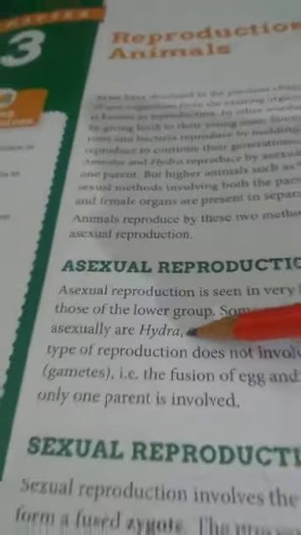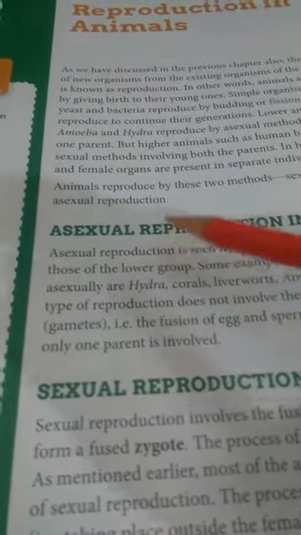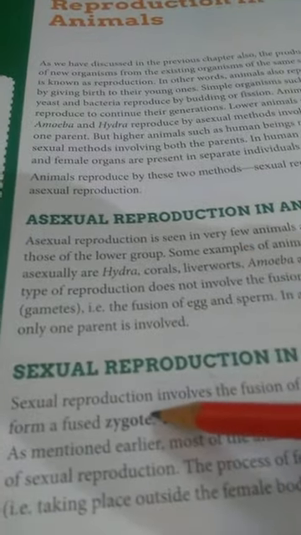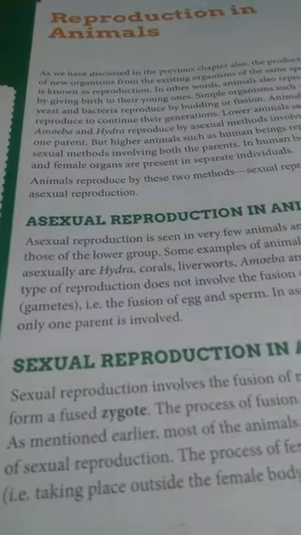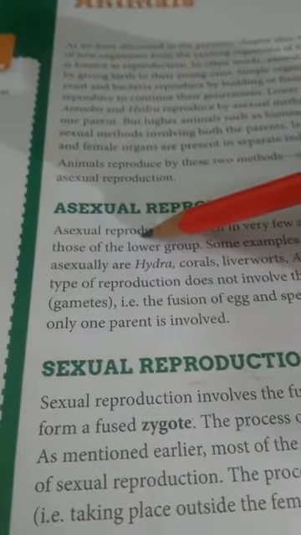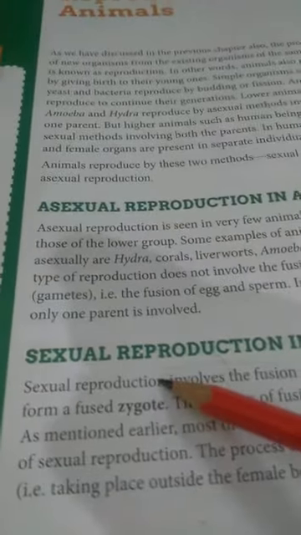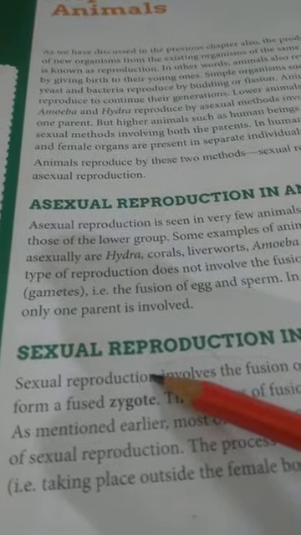Now, the difference between asexual and sexual reproduction is that in asexual reproduction, only one parent is involved, while in sexual reproduction, two parents are involved, one male and the other female. In asexual reproduction, there is no formation of gametes, while in sexual reproduction, male and female gametes are produced.